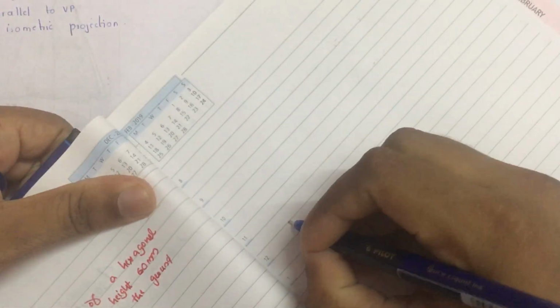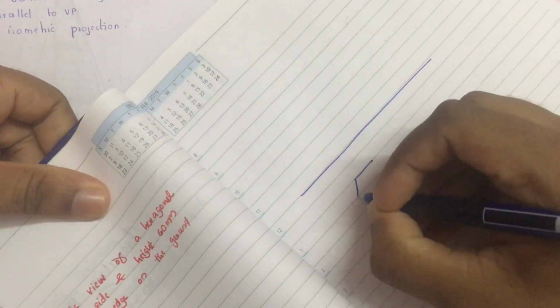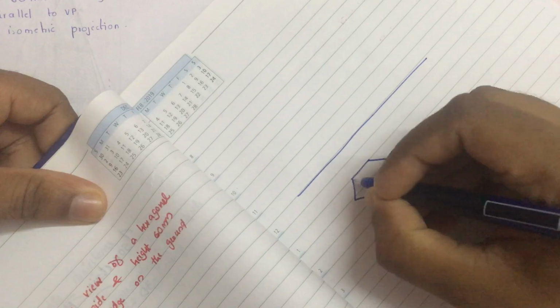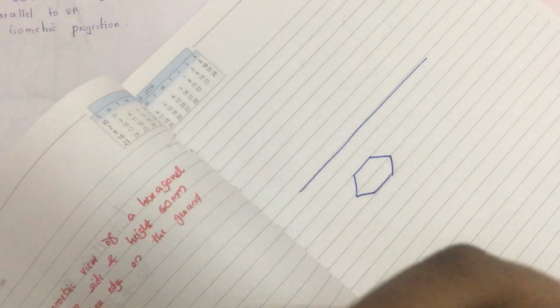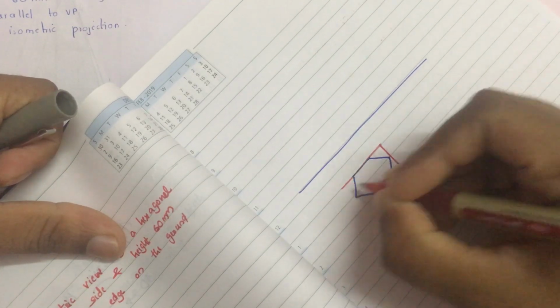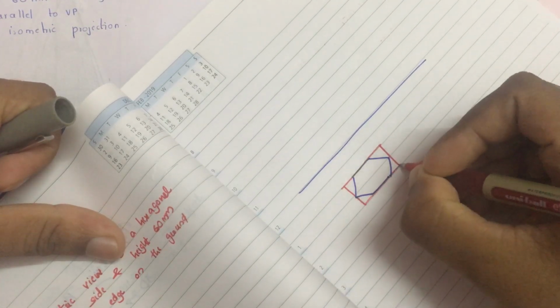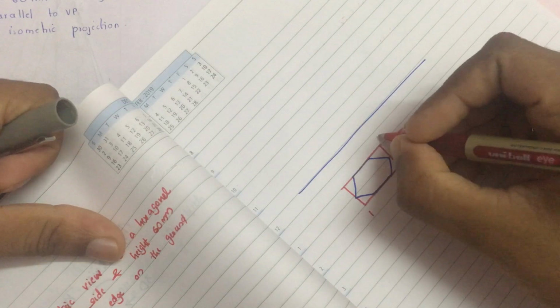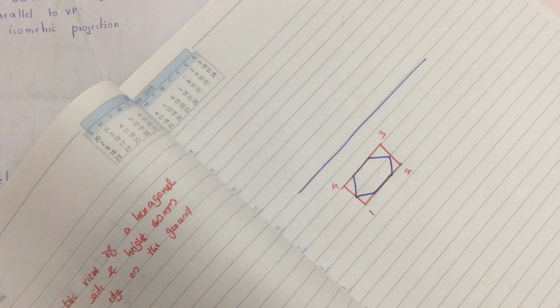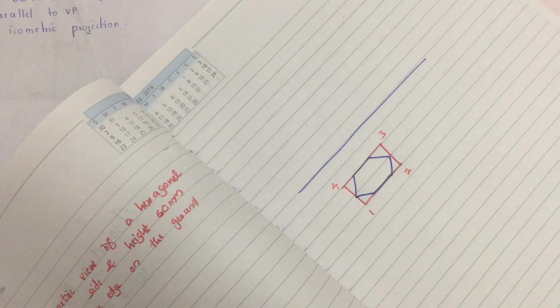Firstly, we have placed the hexagon like this. You are placing the hexagon in a rectangle and you are naming it as 1, 2, 3 and 4. This is what we have done. Okay. Right.